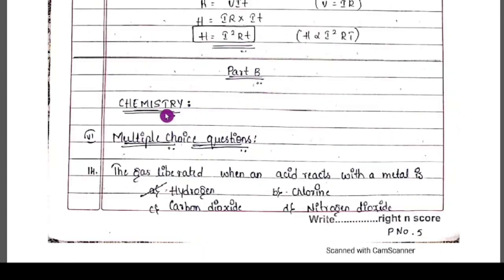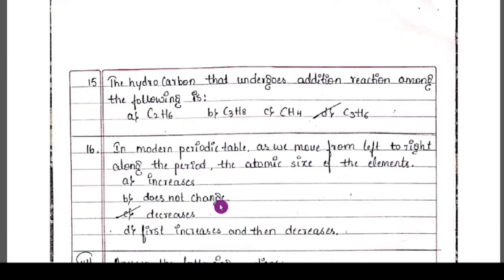Part B, chemistry. So 6th main, multiple choice question. 14th question, the gas liberated when an acid reacts with a metal is hydrogen, chlorine, carbon dioxide, or nitrogen dioxide. 100% the gas liberated when an acid reacts with a metal is hydrogen. So option A is the right answer.